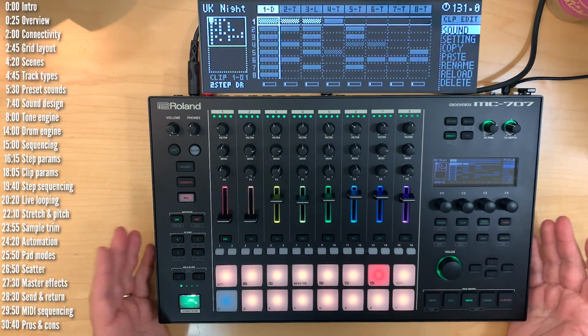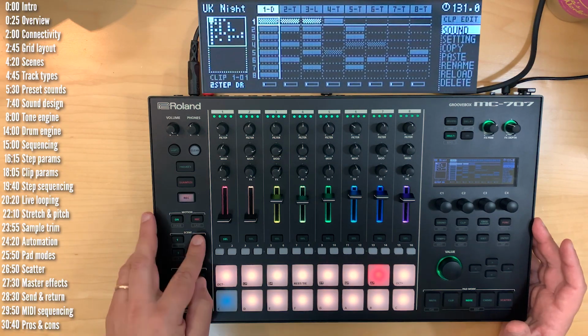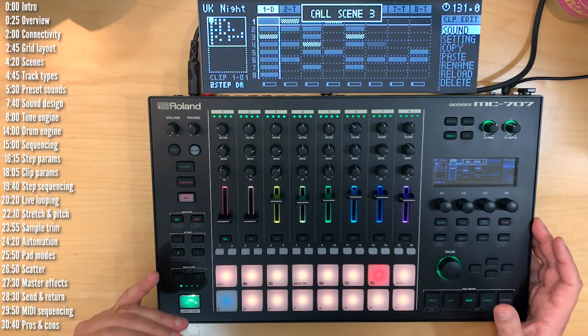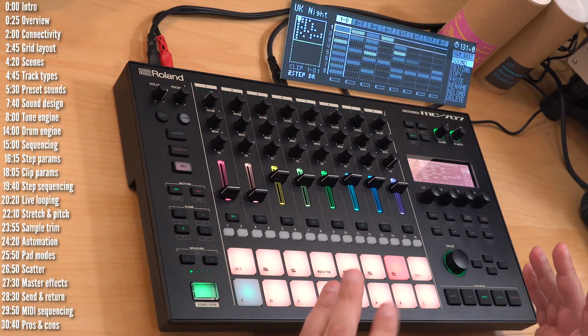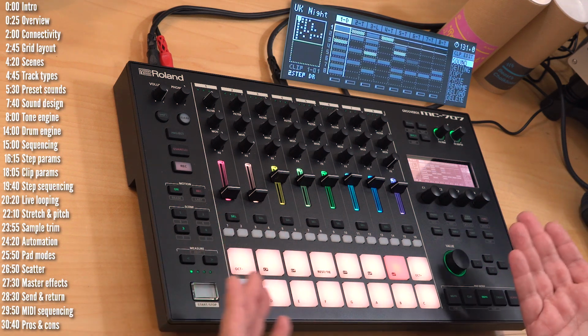On the cons side, a few things come to mind. First thing, there's no song mode if that's important to you. You do have scenes, right, and you can move between them manually, but there's no way to sequence that in an arranger or something like that. Now, I asked Roland about this and they said it's one of the top feature requests they've heard, so that's not a commitment, but obviously it's on their radar.